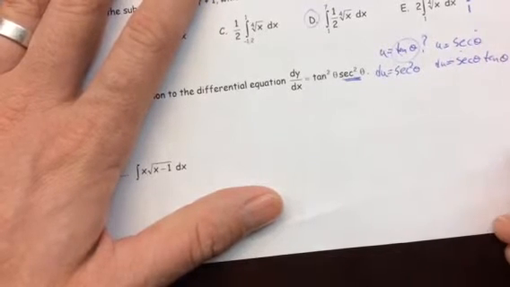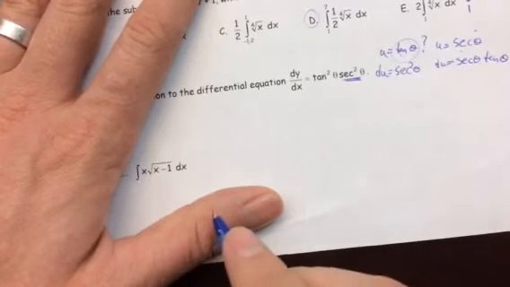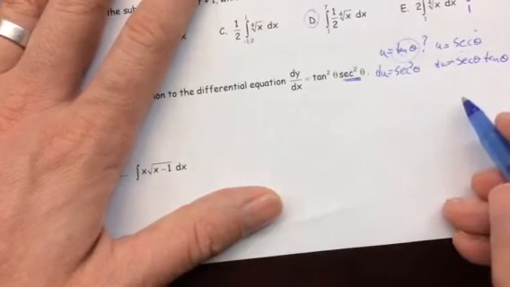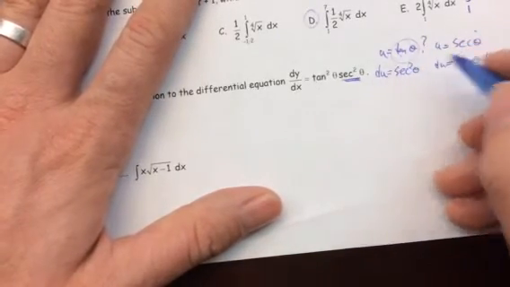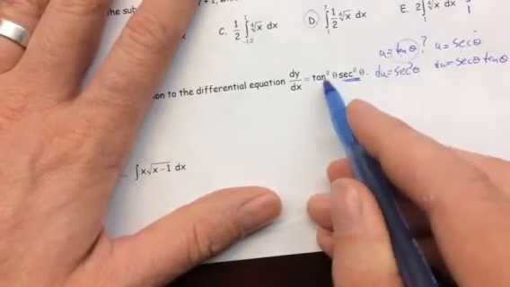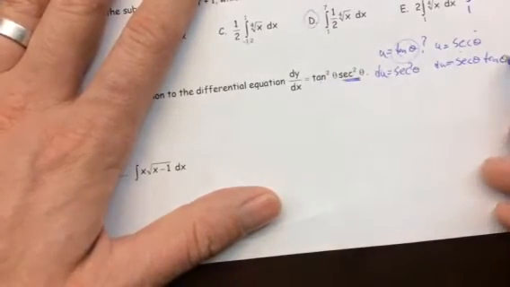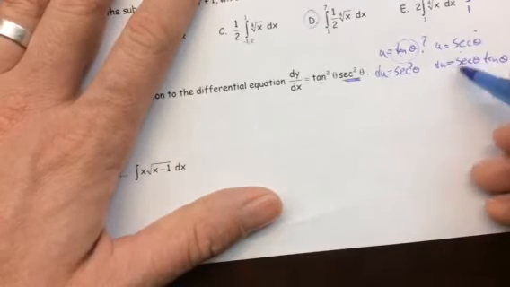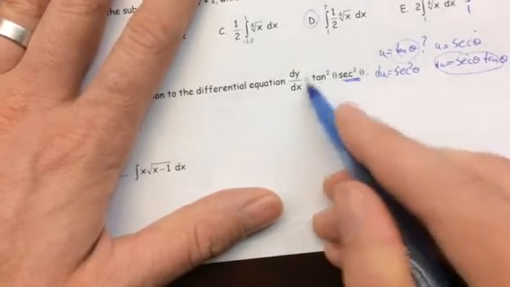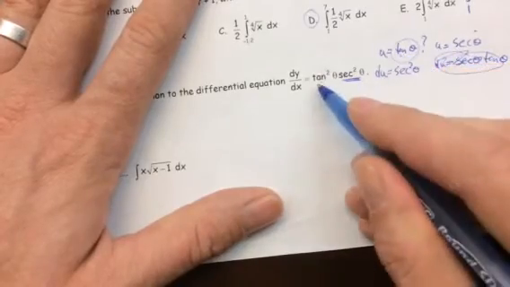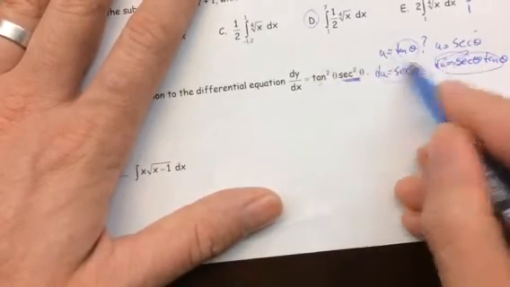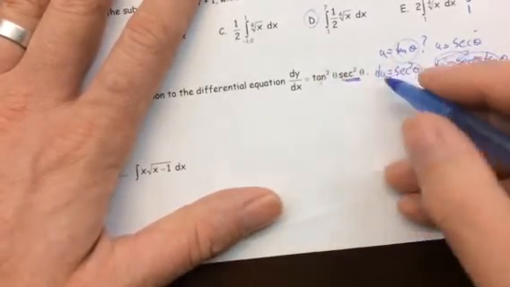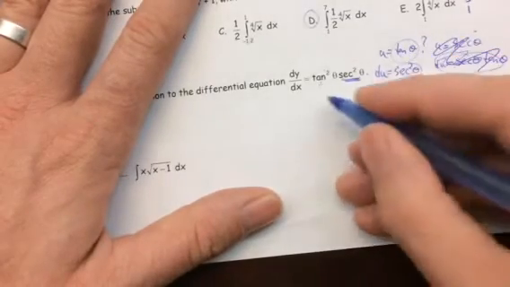Actually, this works really well. There's not a way to make it work. I thought for a second this was going to work out also, but it doesn't. We do have a secant, we do have a tangent, but the tangent is squared, and so there's no way to get around that. So this one doesn't work because we don't have the du. Whereas this one, if u is tangent of theta, we have the du right here.